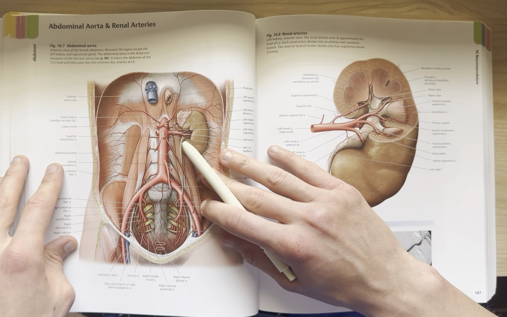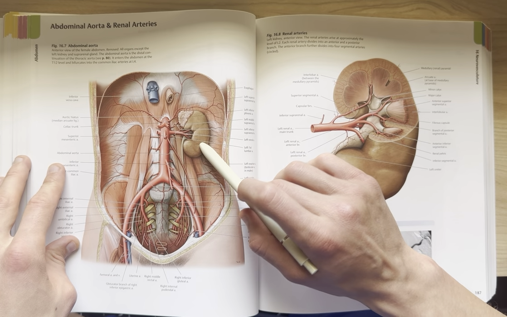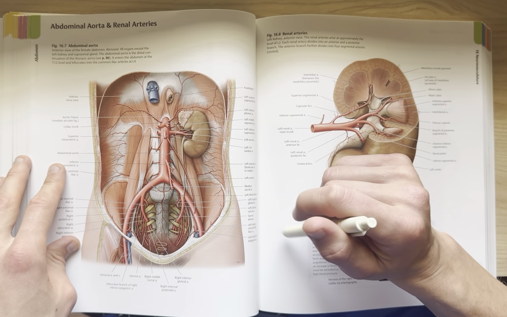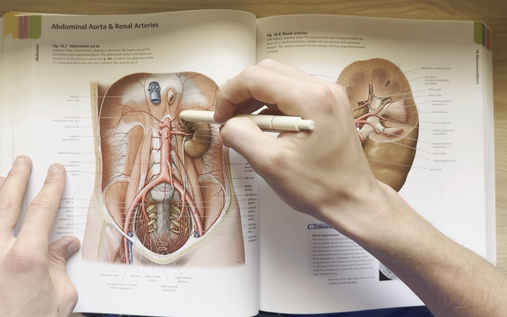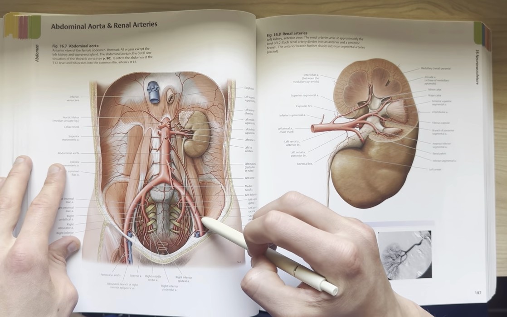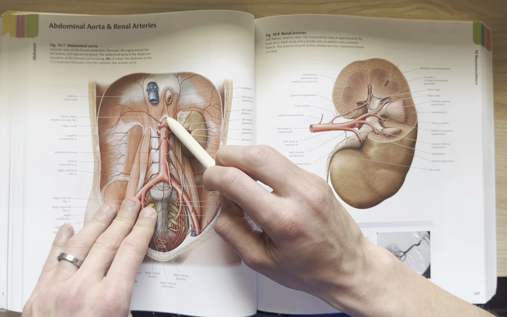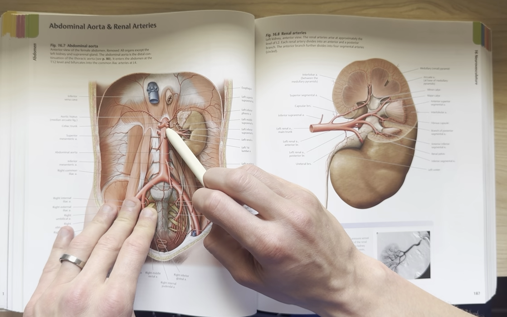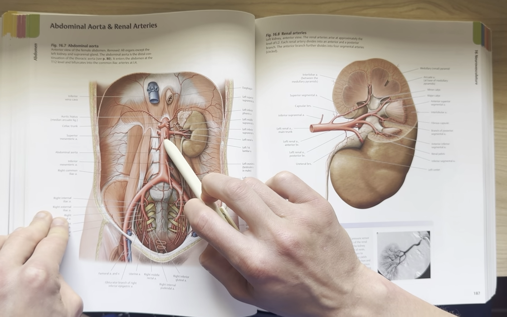So, anterior view of the female abdomen, with all organs removed except the left kidney and suprarenal gland. The abdominal aorta is the distal continuation of the thoracic aorta. It enters the abdomen at the T12 level and bifurcates into the common iliac arteries. So just another view. There's that aortic hiatus. There's the celiac trunk, which again we'll get more into. That superior mesenteric artery, we'll get more into that.